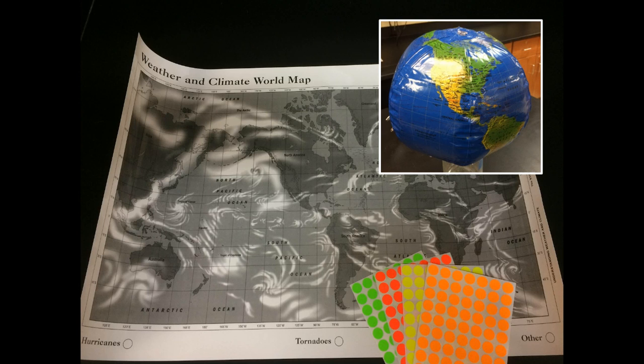And we're going to be using a flat world map, which is black and white, you can see in front of you. We'll also be using some small colored dots to represent where different natural events in the world might occur. So you can see those dots on the bottom side of that. If you're absent, this gives you an idea as to what we're going to be using in class for this investigation.